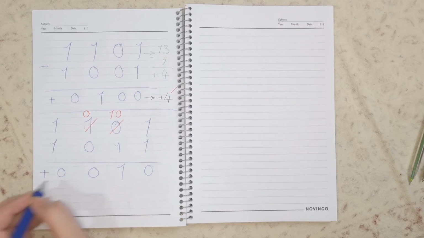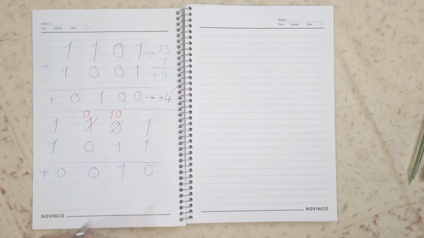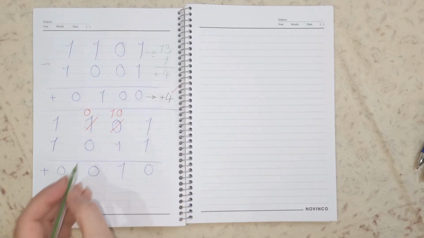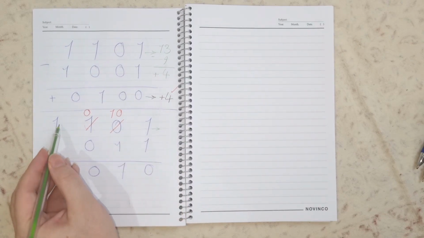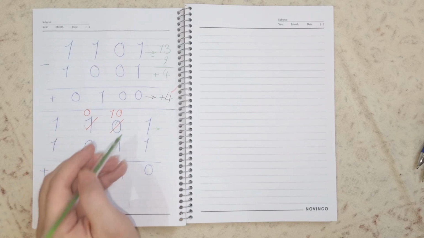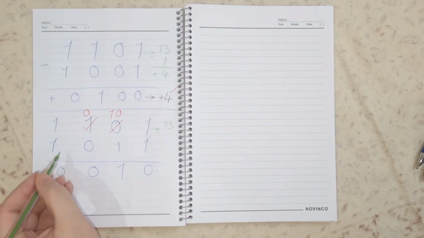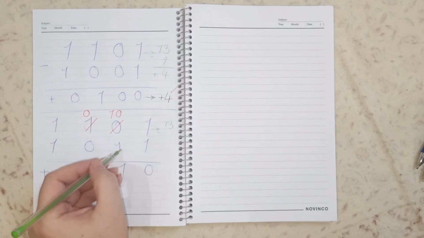So our answer is a positive 1, 0, which is a positive 2. Let's see if we were correct. The top side is 1101, it's a 13, minus the bottom side is 8 plus 2 plus 1.